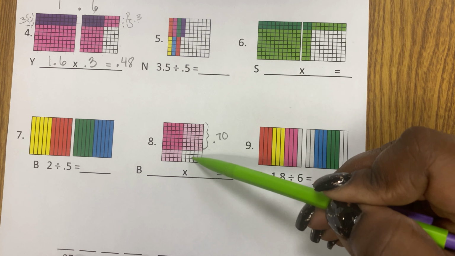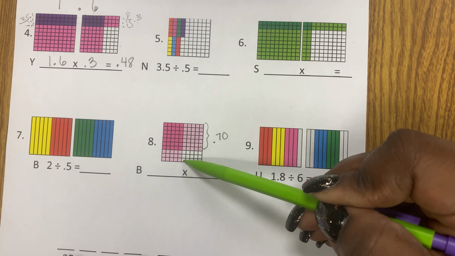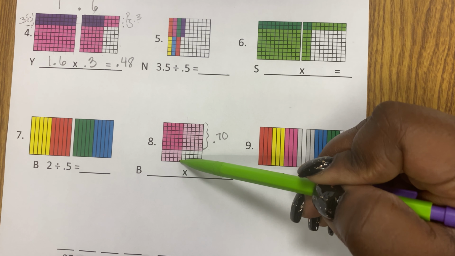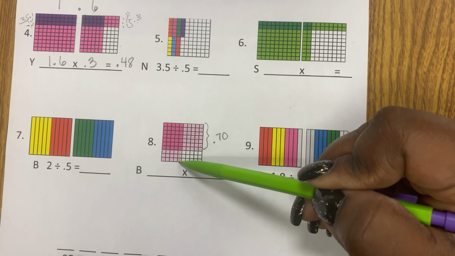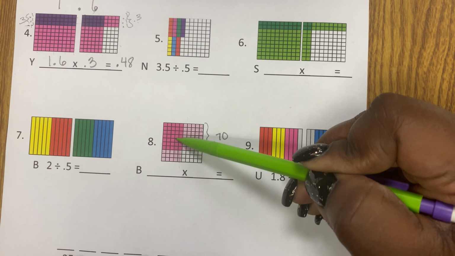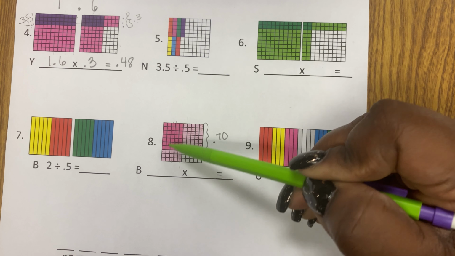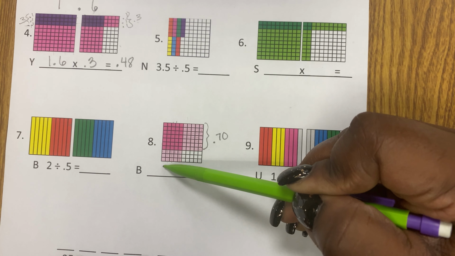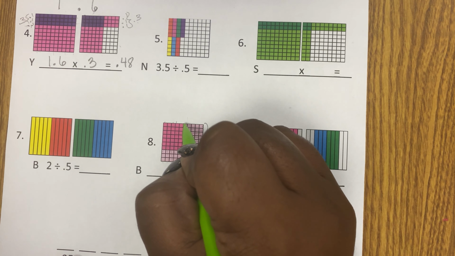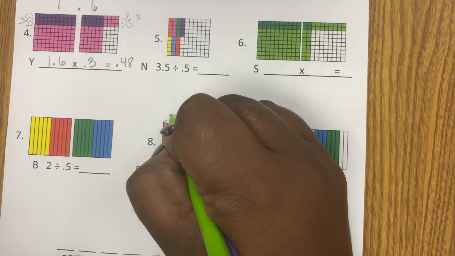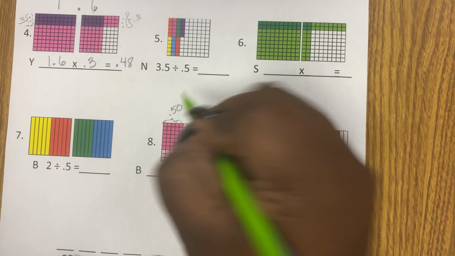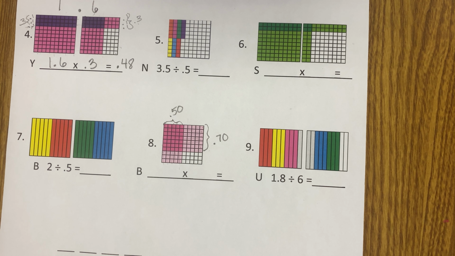Now let's look vertically. Nope, these don't count because they have to go from top to bottom. So that doesn't count. Oh, here we are. So let's look. Each full way across is 10. So 10, 20, 30, 40, 50. So that is 5/10, also known as 50 hundredths.